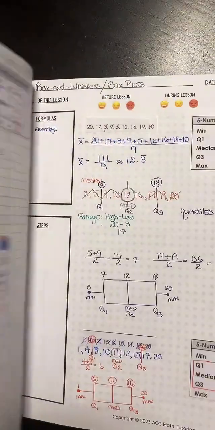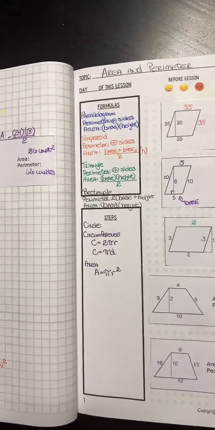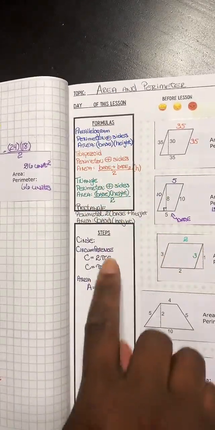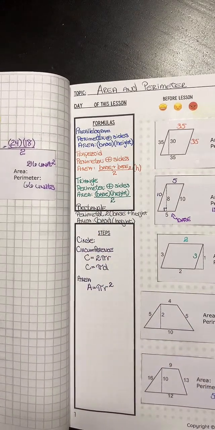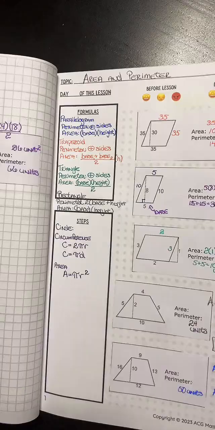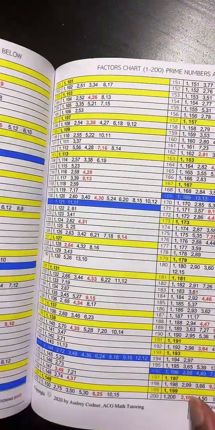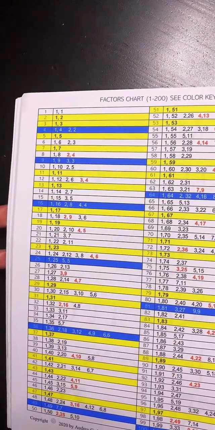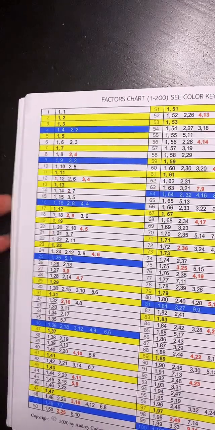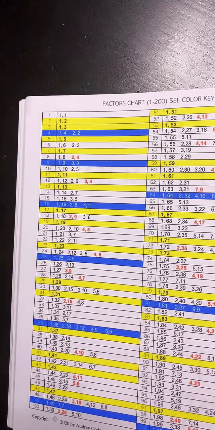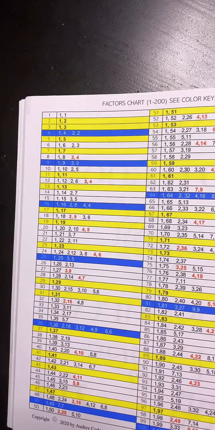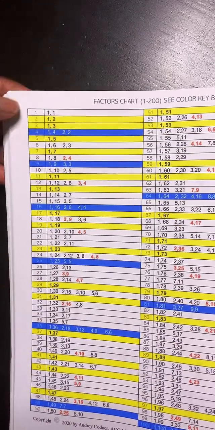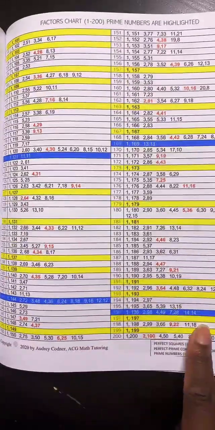I know we didn't do any notes inside the notebook today, but this is basically what I do. I organize a lot of things. There might be some formulas that you have, maybe some steps that you want to take a look at. But the one thing, not just plain old notes, is that it also has a factor sheet. So if you're not very strong with multiplication, or it's hard for you to factor out those radicals, or to figure out the right factors for breaking down, you have this from 1 all the way to 200.